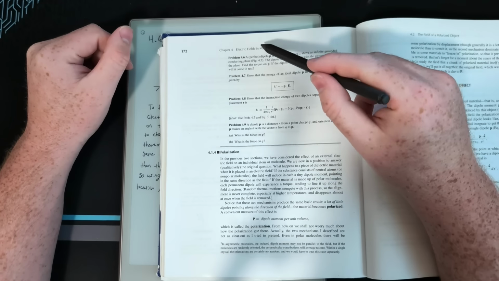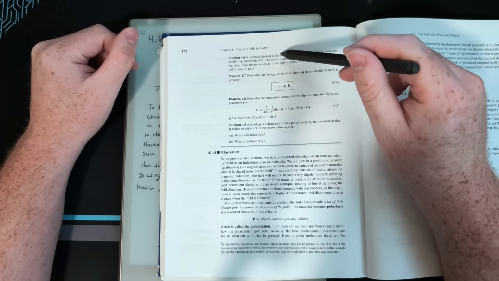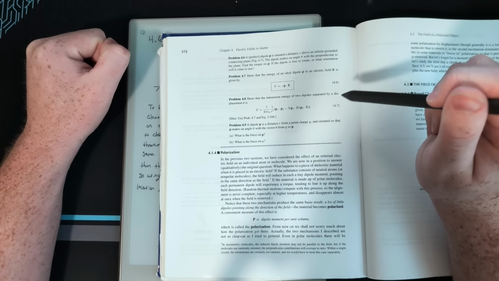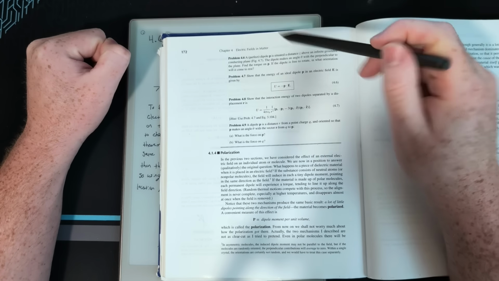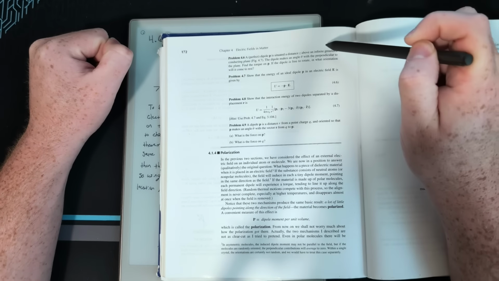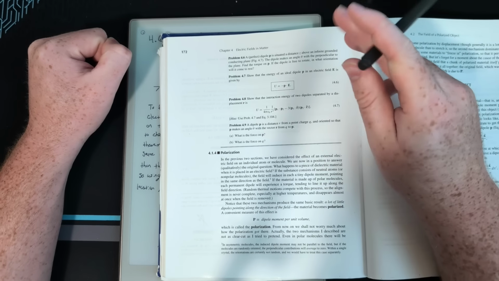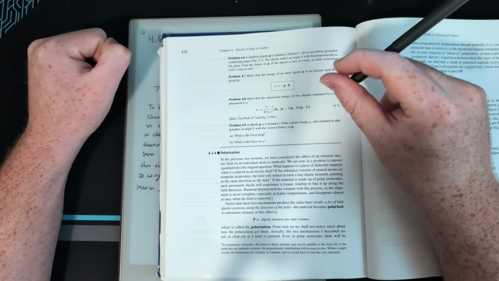So we have a perfect dipole P situated at distance z above an infinite grounded conducting plane. The key word here is going to be grounded. So that means the potential is going to be 0. The dipole makes an angle theta with the perpendicular to the plane.